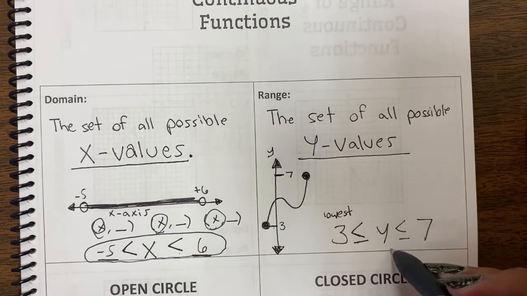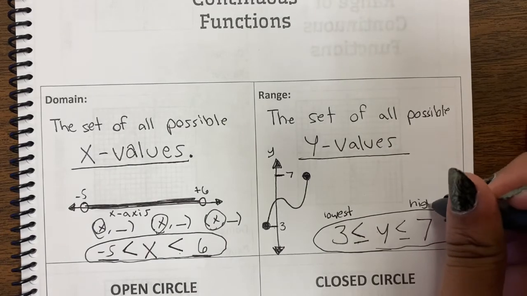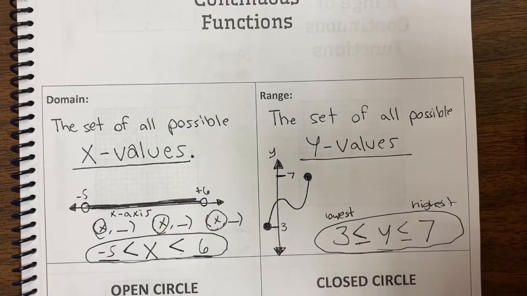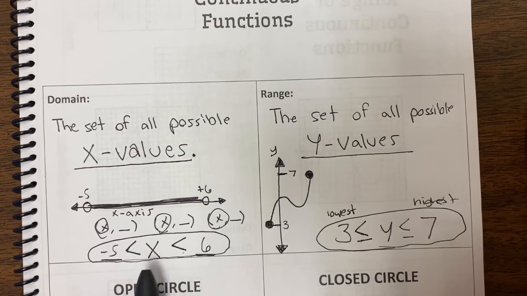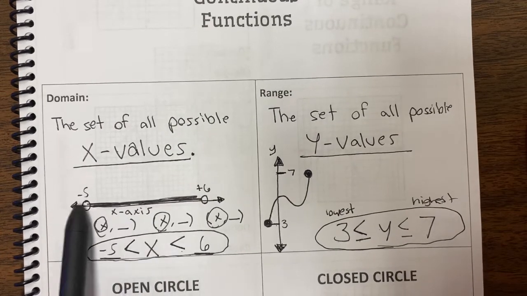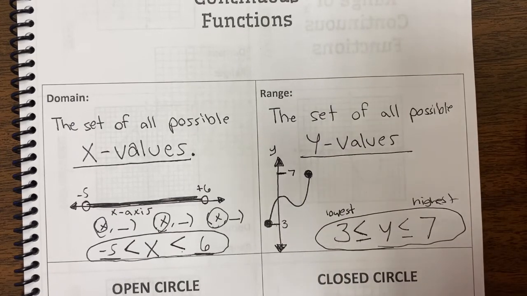But this is what you'll see for ranges. So range is always going to be the y. Domain is always going to be the x. So x is how far left to right. Range is how far down to up, how low to how high.